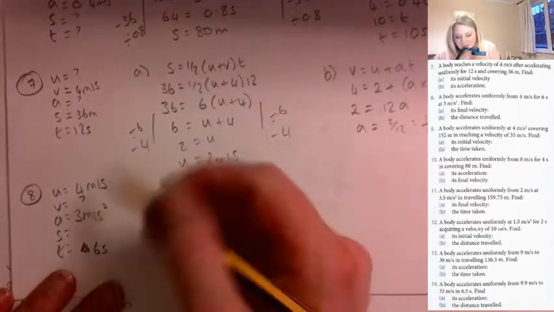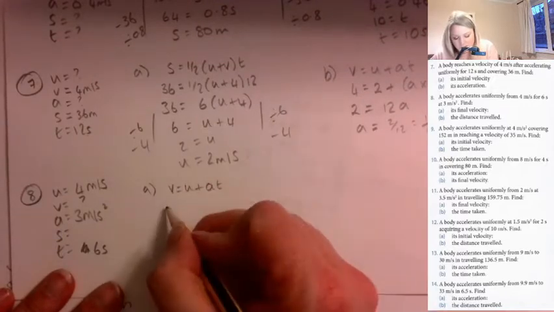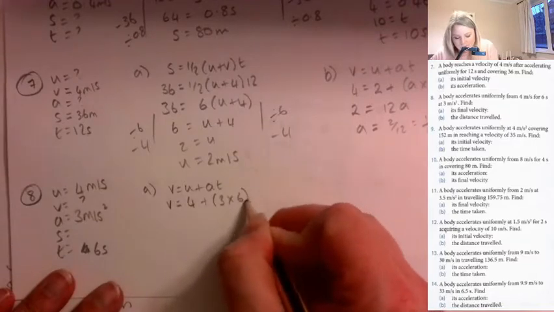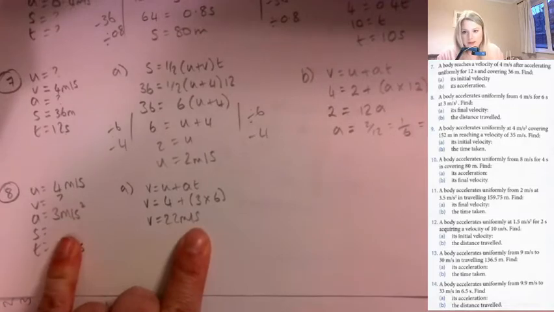V equals u plus at. Hopefully you're seeing that that is the one that comes up an awful lot. I'm just going to type that in. I get 22 meters per second.